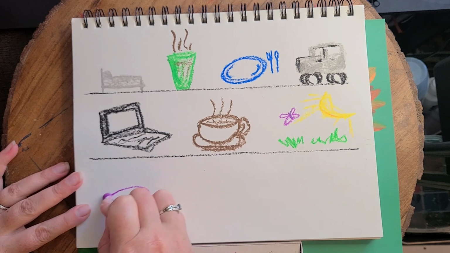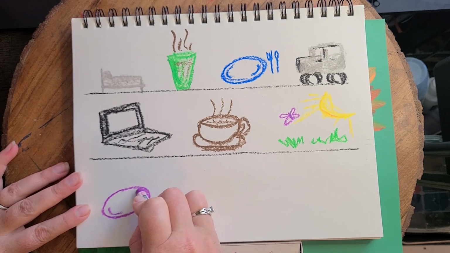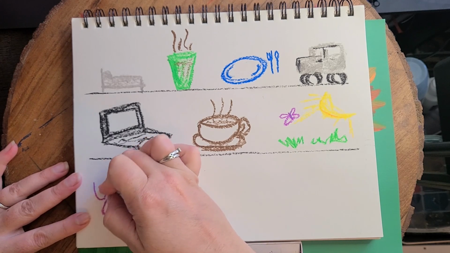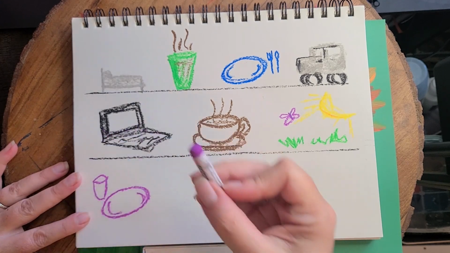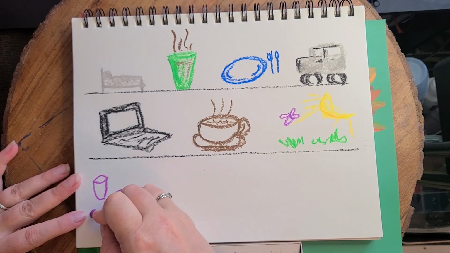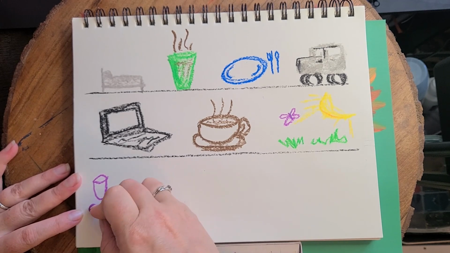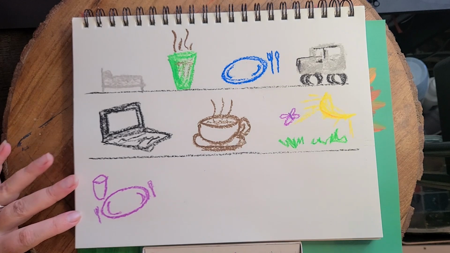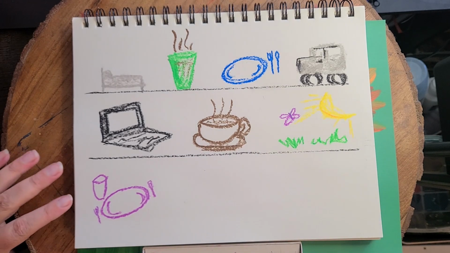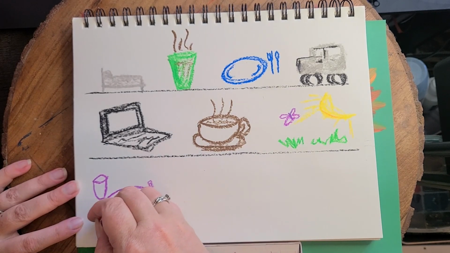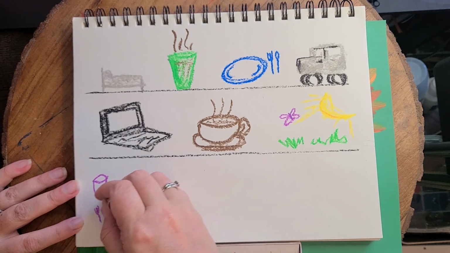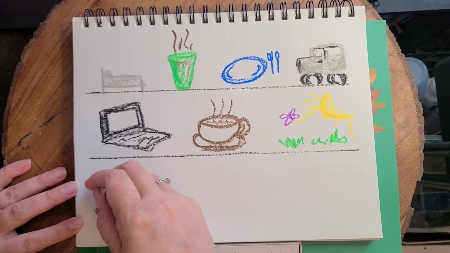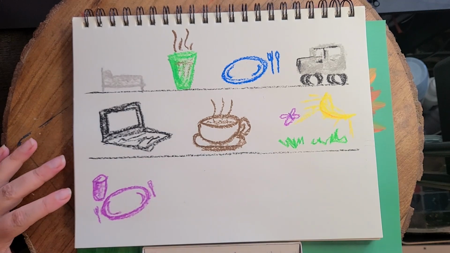Maybe this time we have our plate, and maybe there is a cup to go with it, and then I'll set my place properly here. All right, so maybe we have dinner again, or dinner at this time. Similar symbol to kind of help communicate that we're eating. Something a little different there.